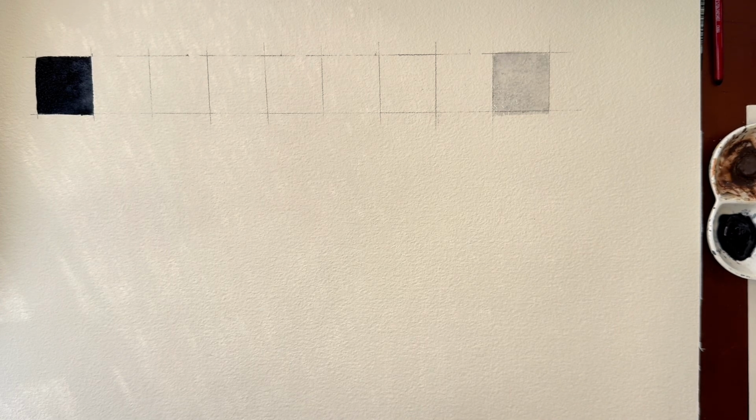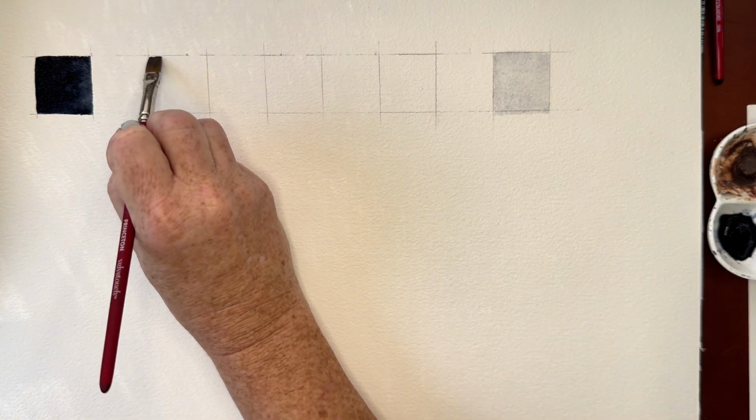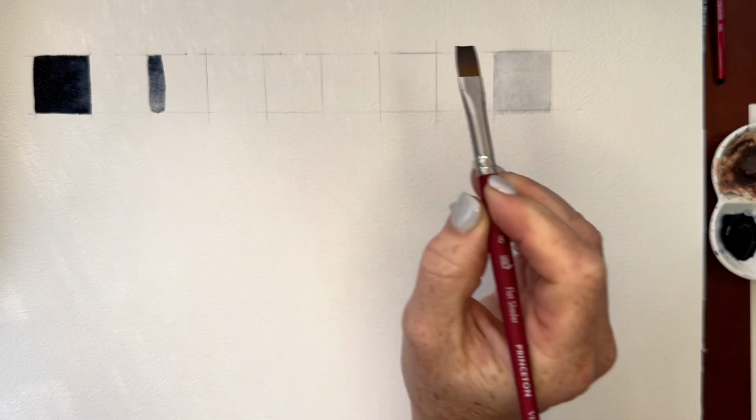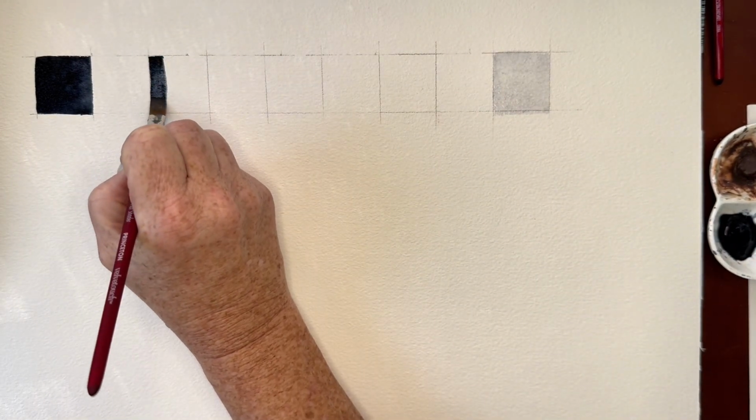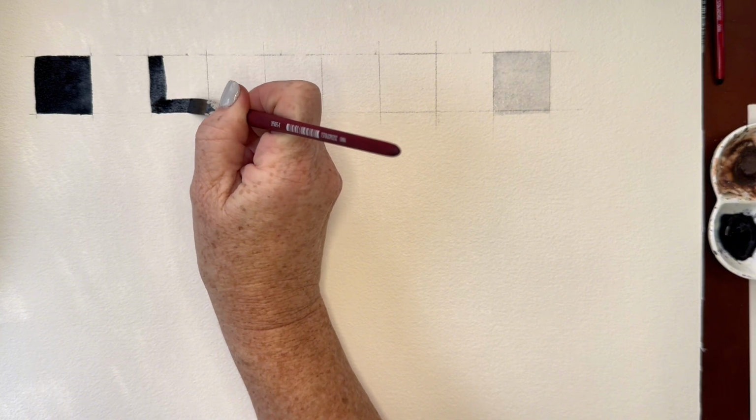within our paintings. So I'll go back into the darkest dark, but I'll be adding a little bit of water. And this is a bit of a dance. You have to see to get even steps.